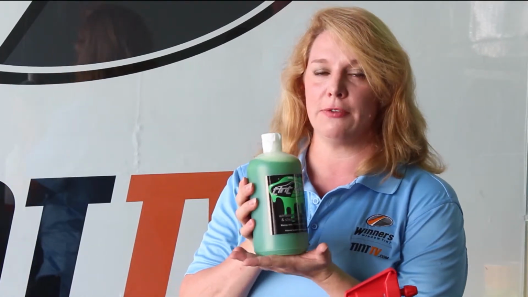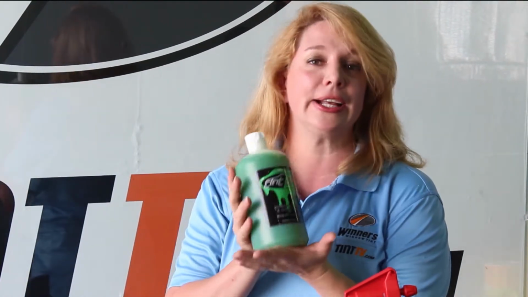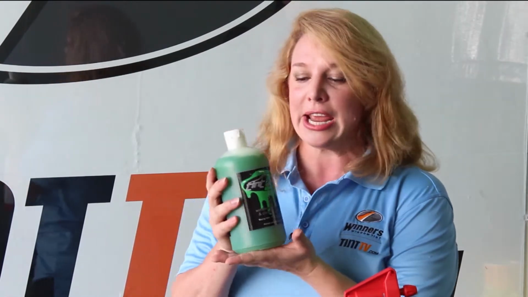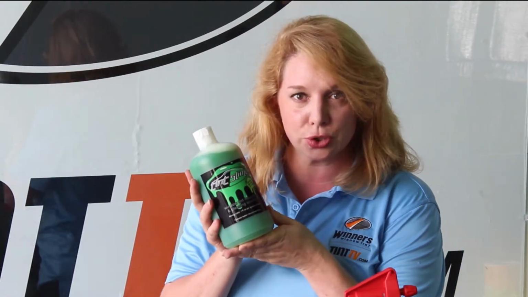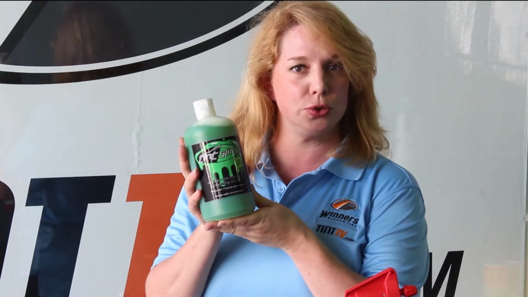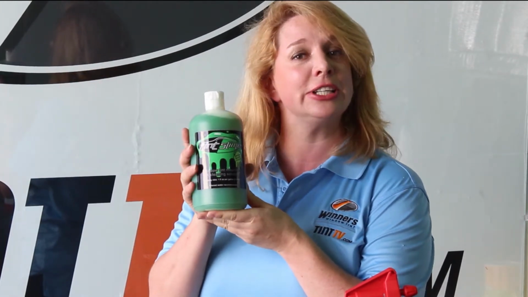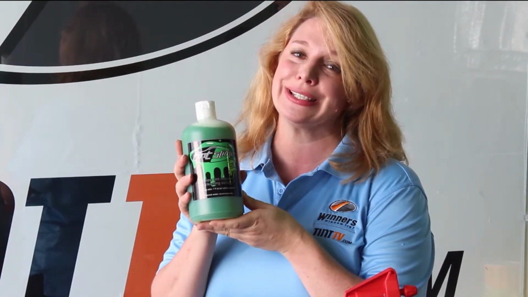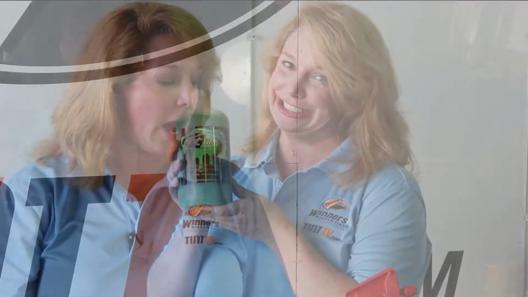And finally, this is tint slime. If you haven't tried it, buy a little bottle and try it. In addition to being a cleaning solution, it's also a mounting solution, and it comes in a lovely apple smell, which is so yummy.